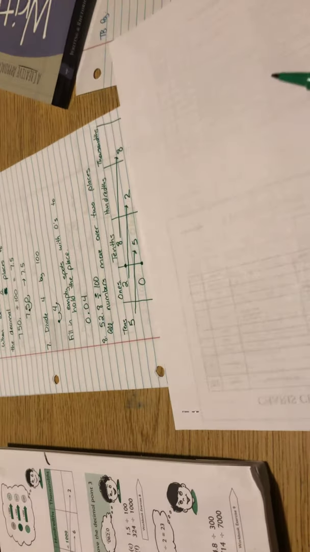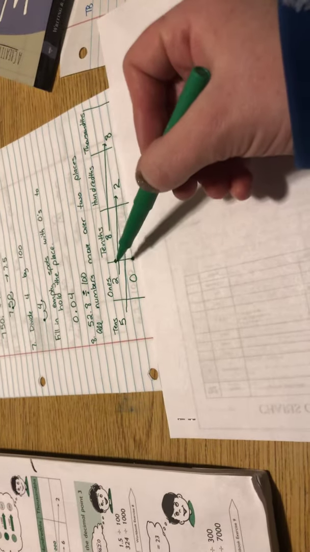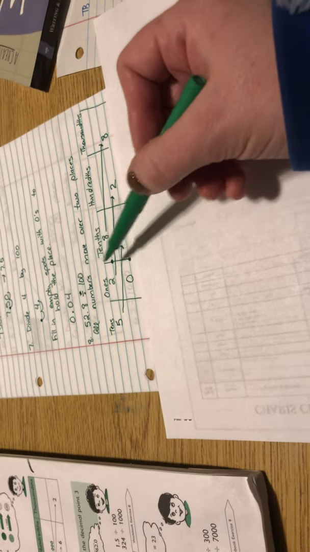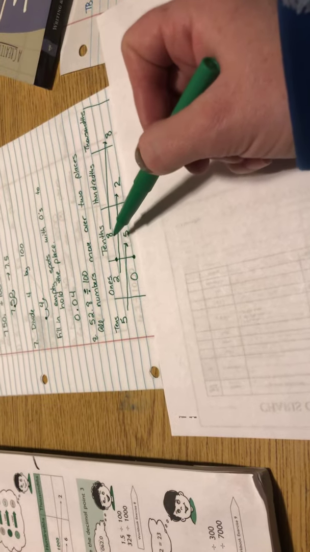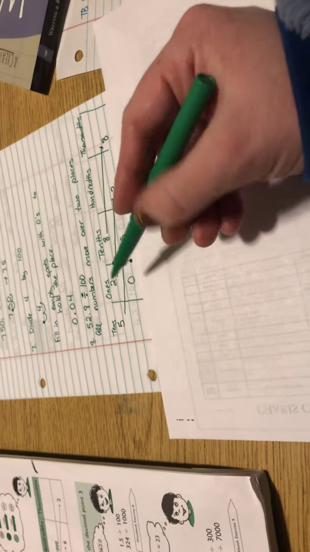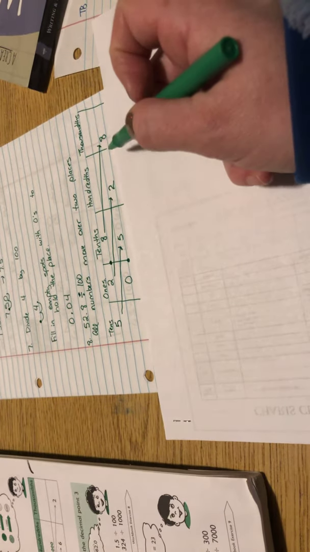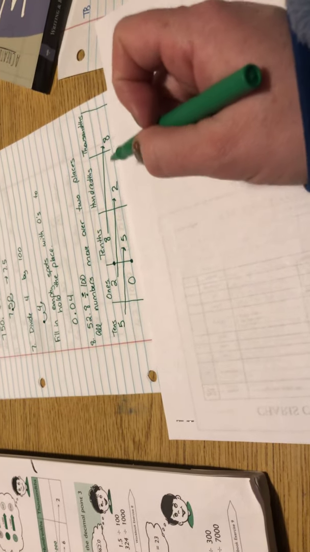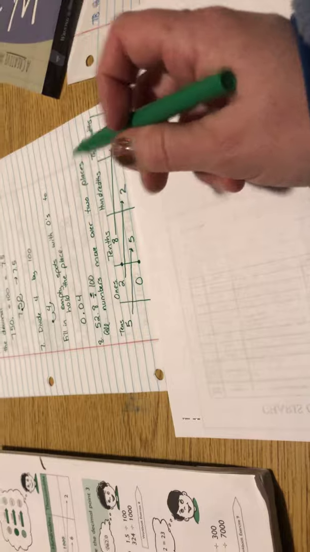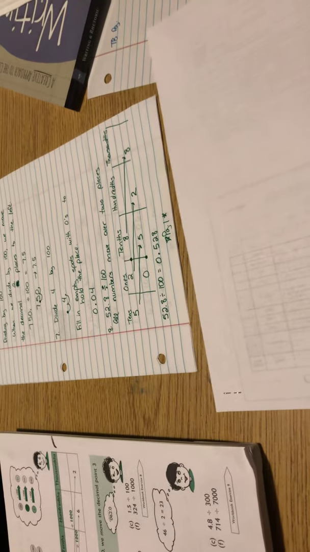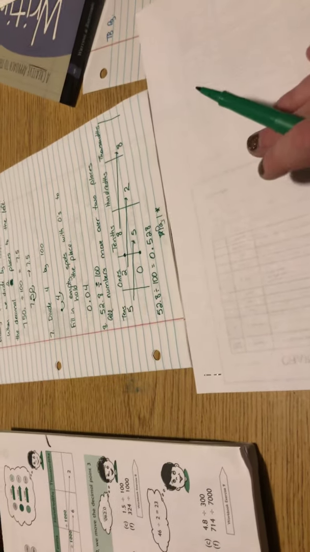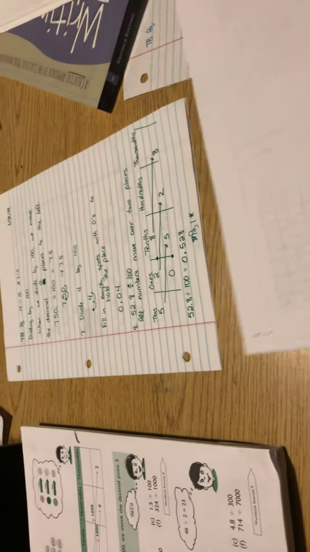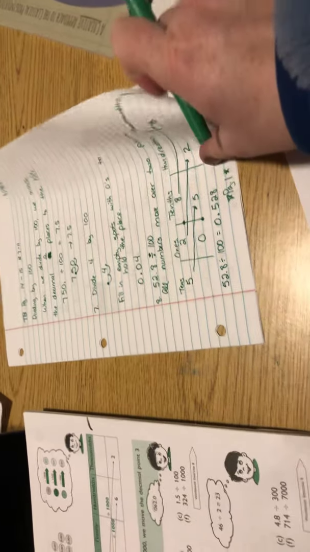Okay? So we move that down, and then my decimal point always stays on this dividing line between the ones and the tenths. So my answer is 0.528, or read correctly, 528 thousandths. Okay. Got it? So that is page 1.